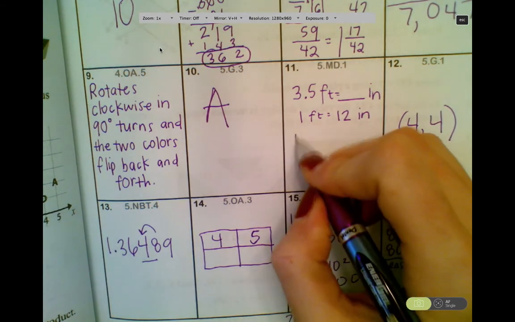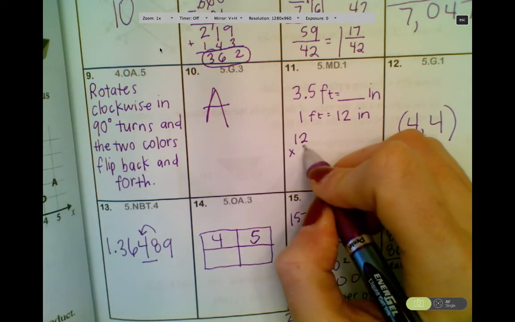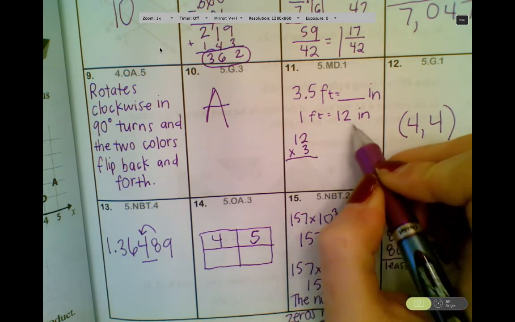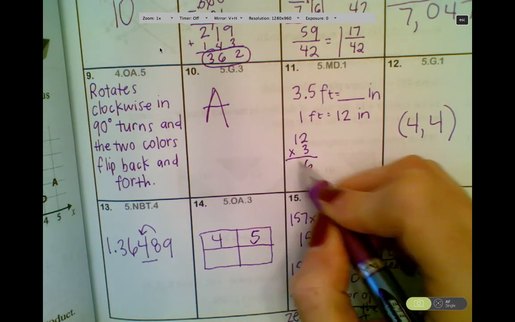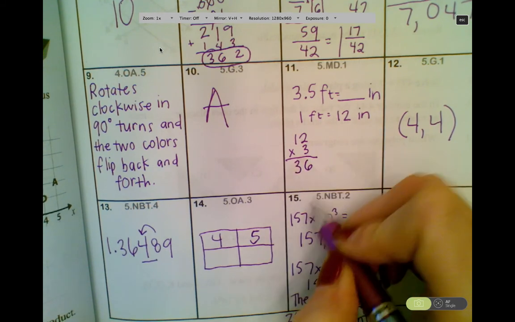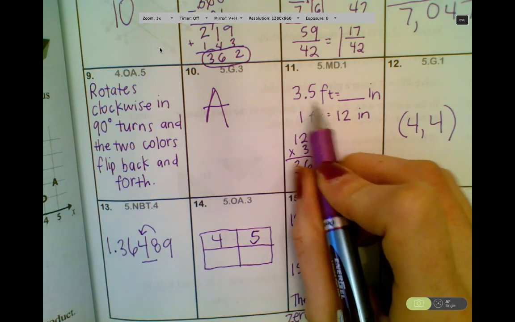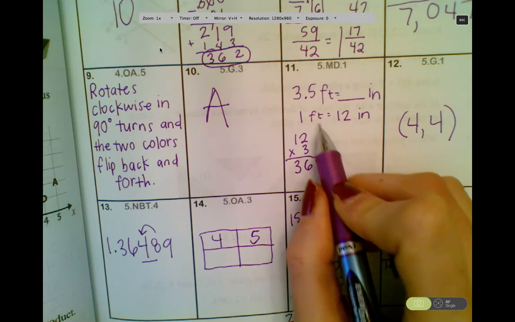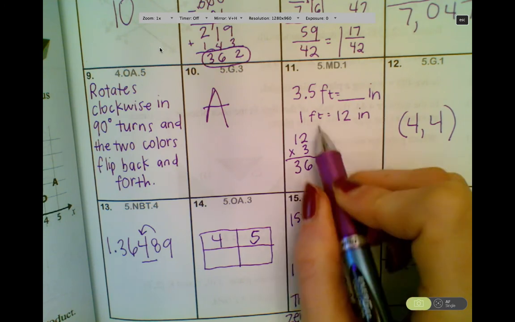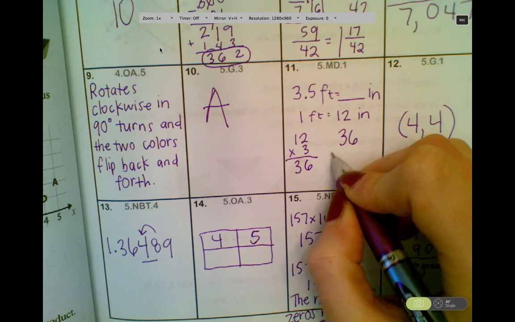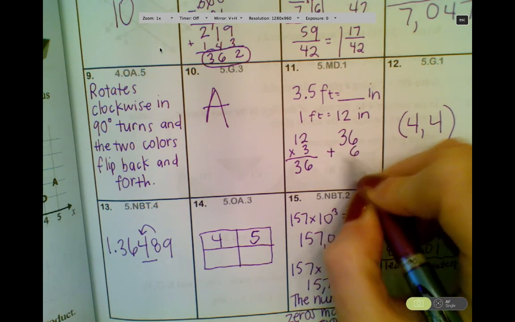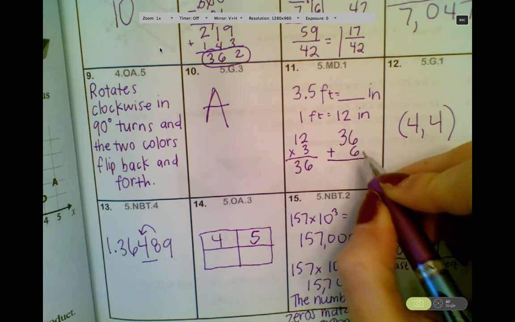So first we're going to do 12 times 3 to figure out how many inches are in 3 feet, which is 36. Now we still have that half of a foot, and if 1 foot is 12 inches, a half of a foot would be 6 inches. So let's add 36 plus 6 for that half of a foot.